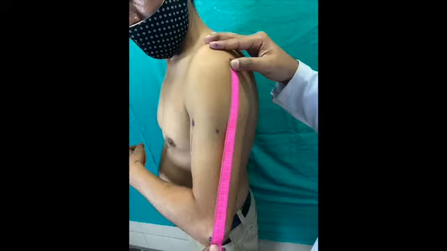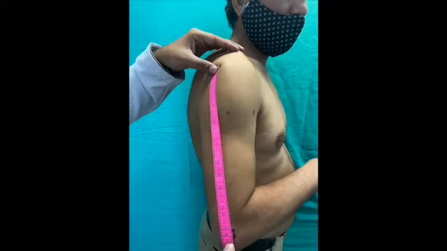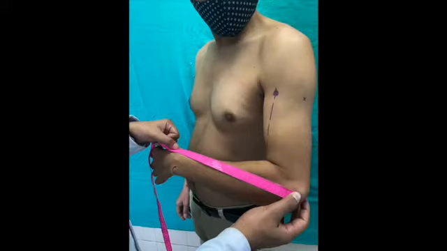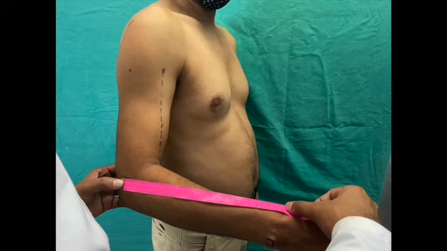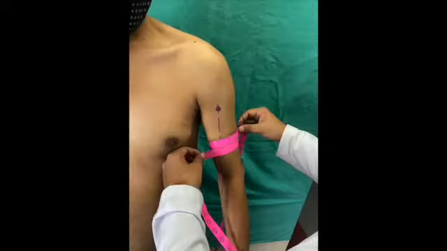Arm length was found to be equal on both sides. Forearm length was again found to be equal on both sides. Muscle bulk of arm and forearm on both sides was equal.